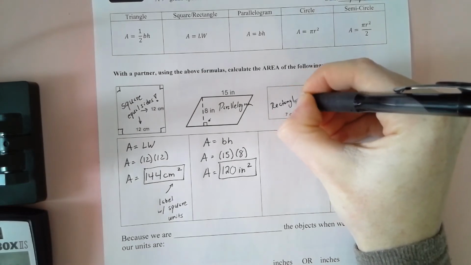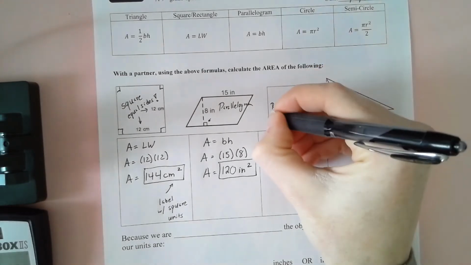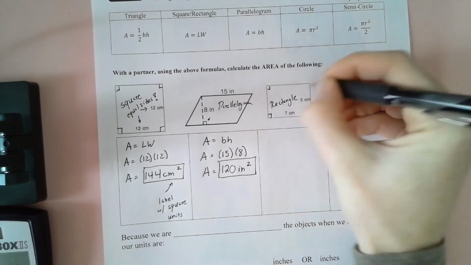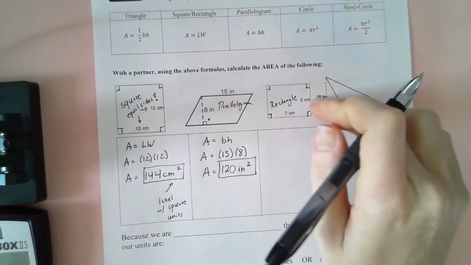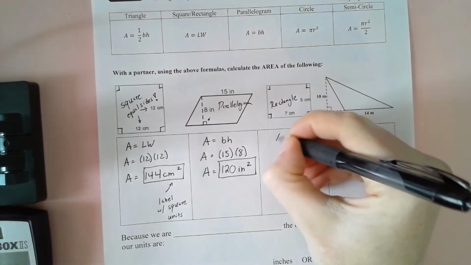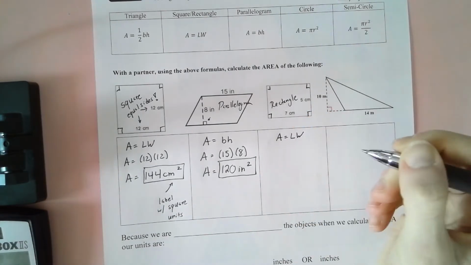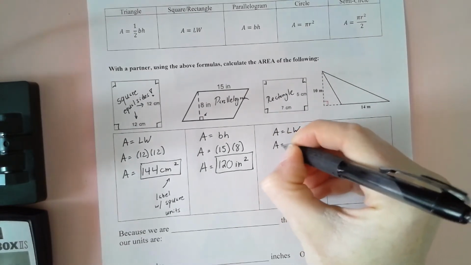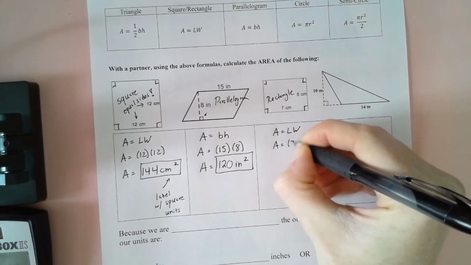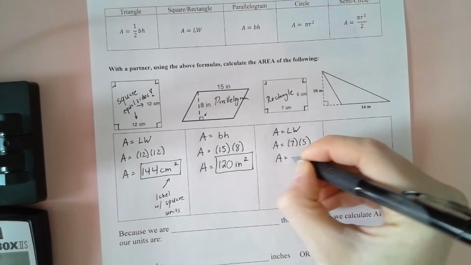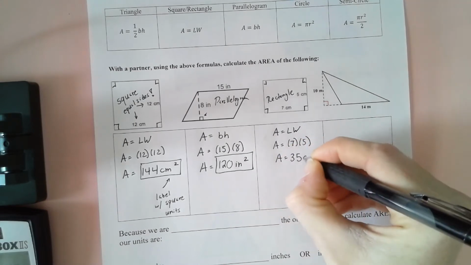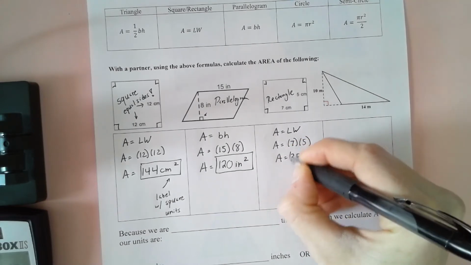Rectangle. How did I know it's a rectangle? It has right angles in the corners and the sides are not equal. One side is 7, one side is 5. But I'm going to still use the square or rectangle formula, length times width. So the length is 7, the width is 5. My area is going to be 35. Again, label in square units.